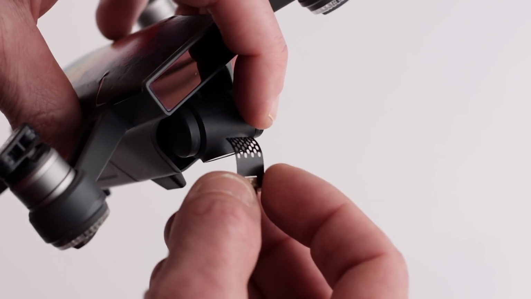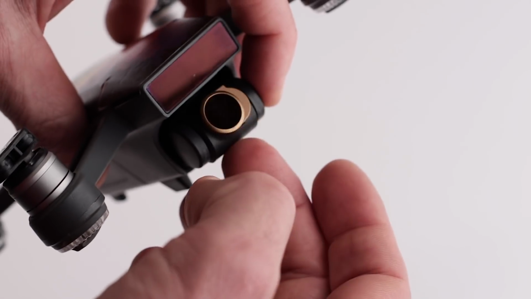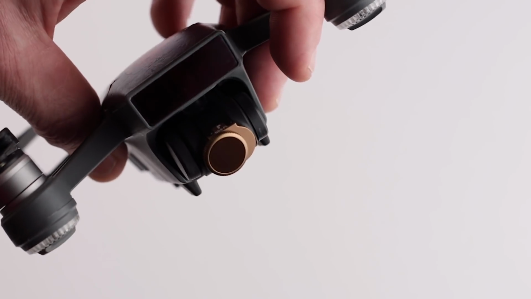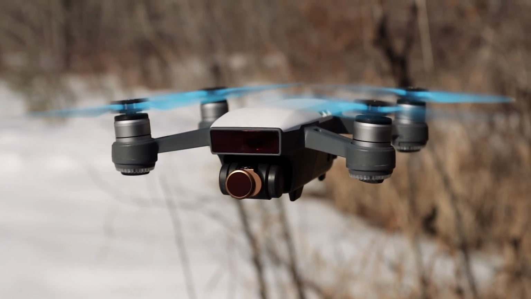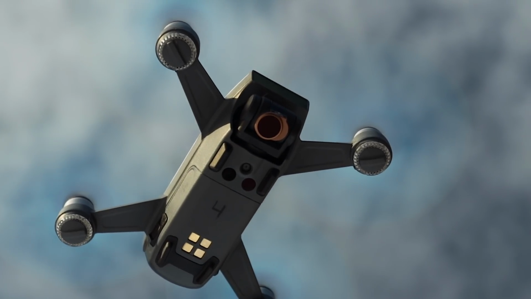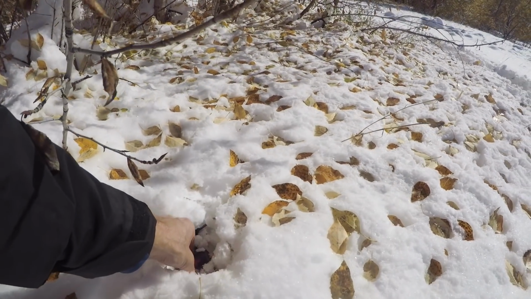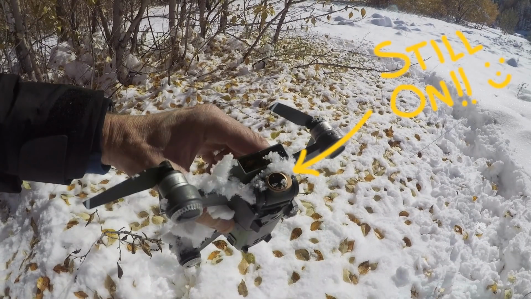The filters weigh almost nothing, and the build quality is really quite good. Installing them is simple, and it's best done with the Spark powered off so you don't stress the gimbal. Once installed, they stay in place. I've flown my Spark in windy conditions, I've flown it in sport mode, and I've even crashed with an ND filter installed and it did not come off. Losing a filter was kind of a big worry for me, but so far it hasn't been an issue.